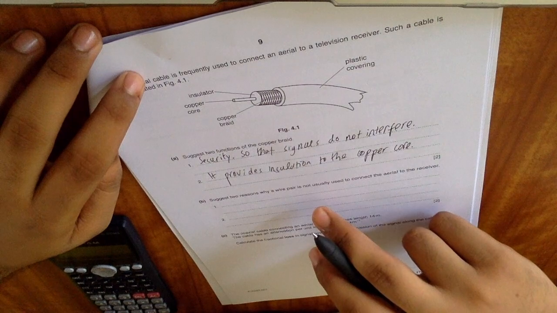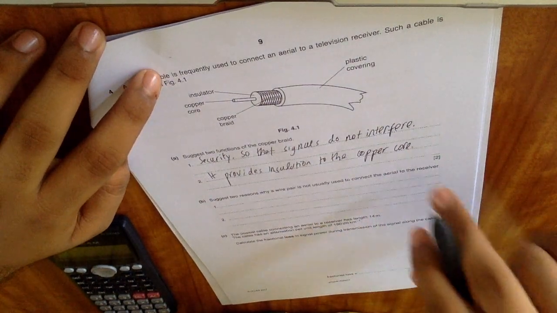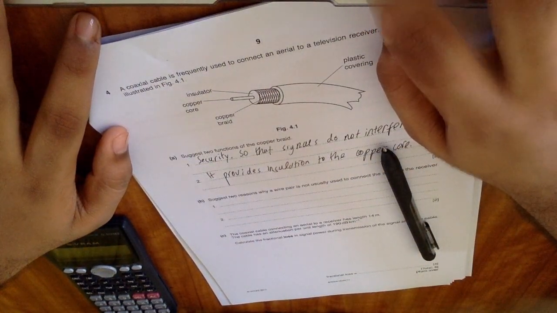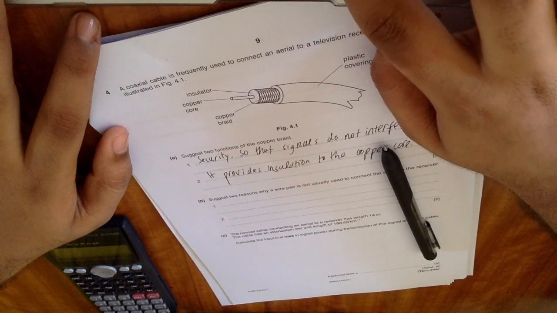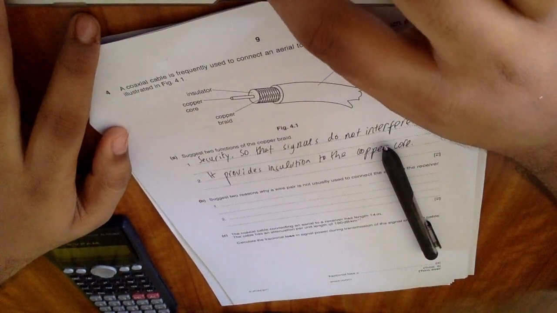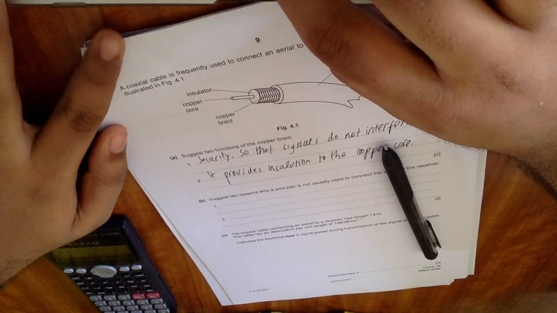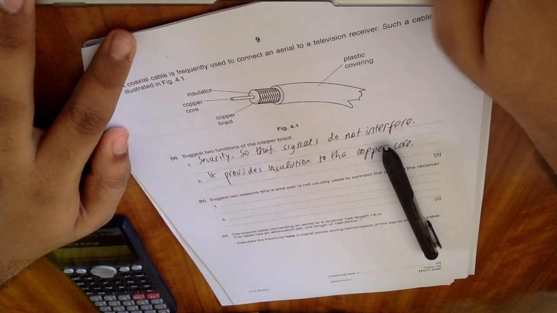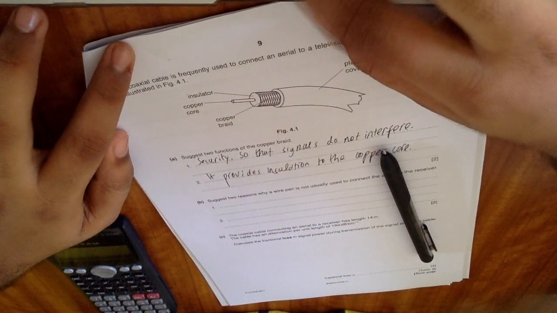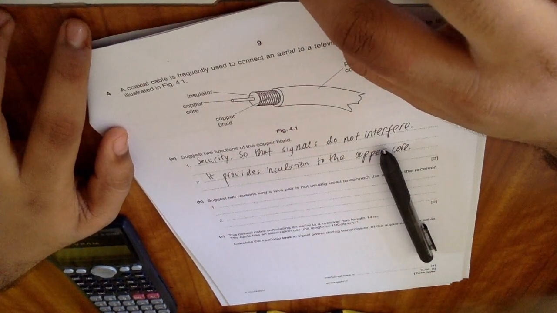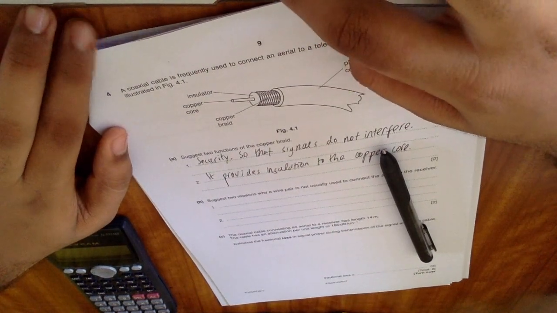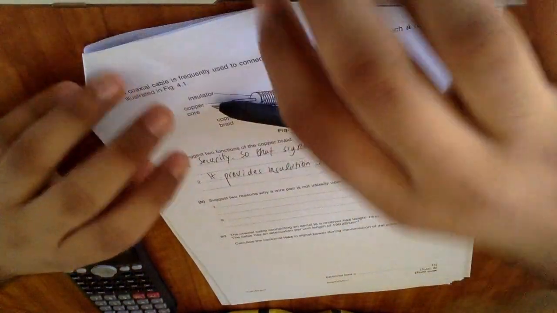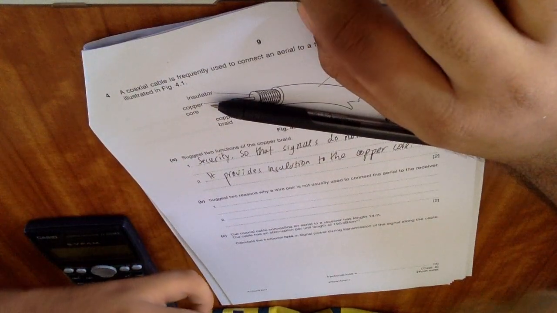So just two reasons why a wire pair is not usually used. Of course a wire pair is not as secure as a coaxial cable, and so you can't use it for certain purposes.